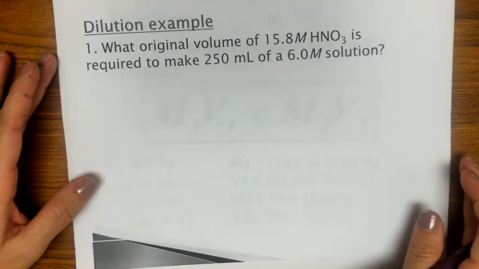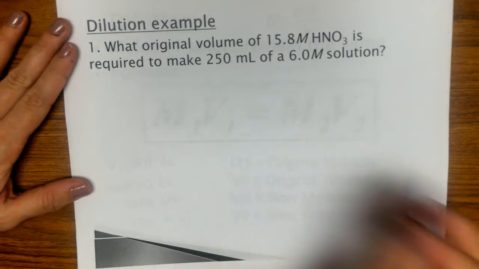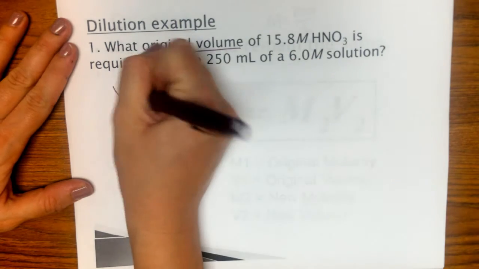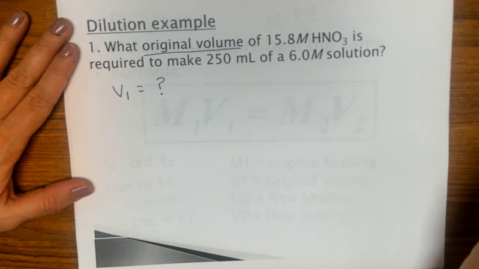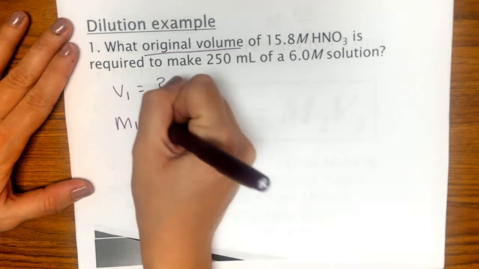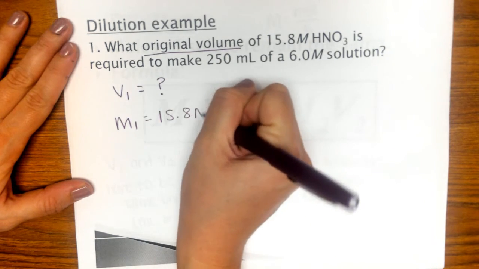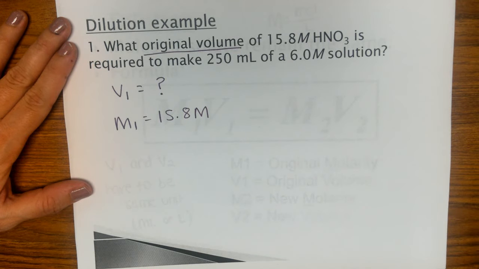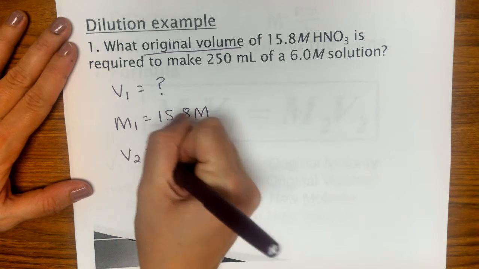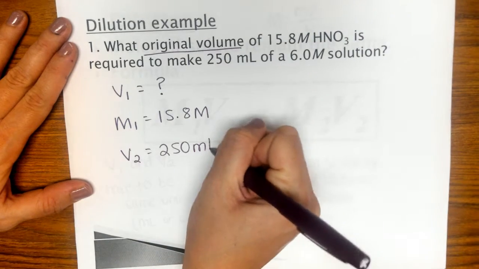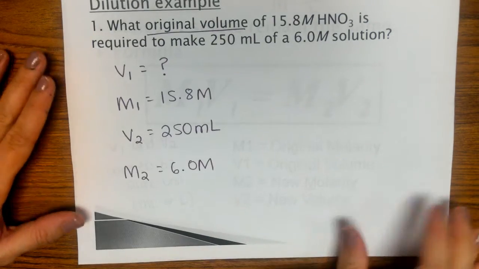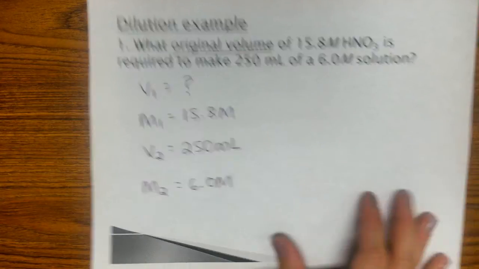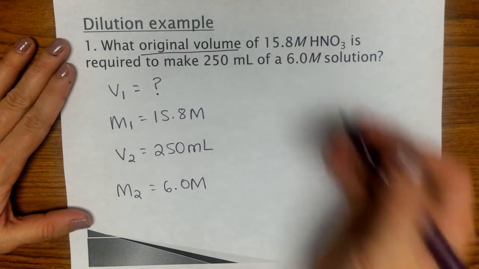The first example: what original volume, so looking for original volume, V1, that's unknown, of a 15.8 molar HNO3, nitric acid, so my M1 is 15.8 molarity, is required to make 250 milliliters of a 6 molar solution. So I want my new volume to be 250 milliliters and my new molarity to be 6.0 molar.